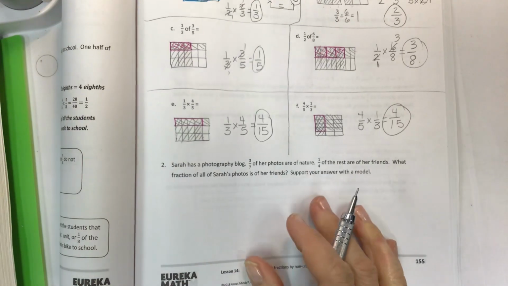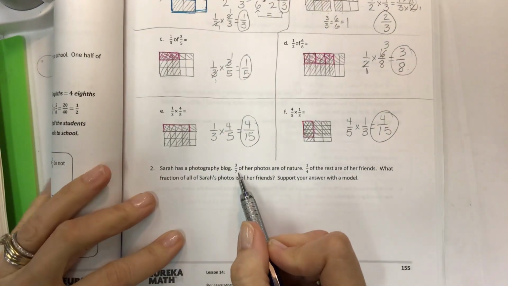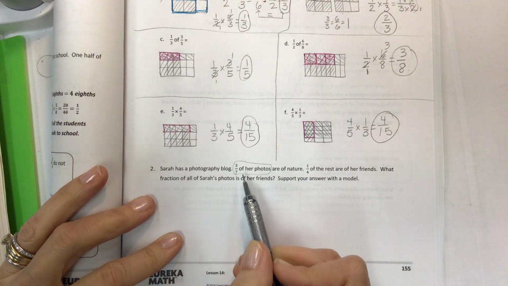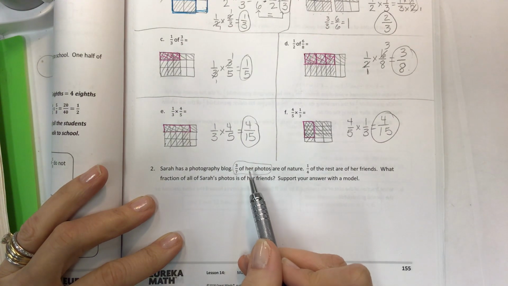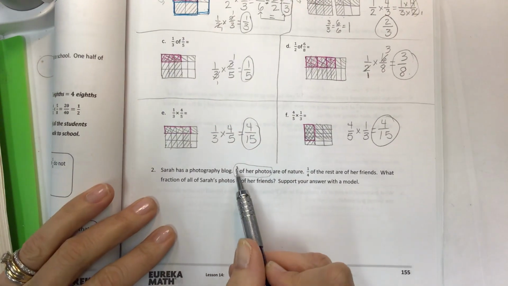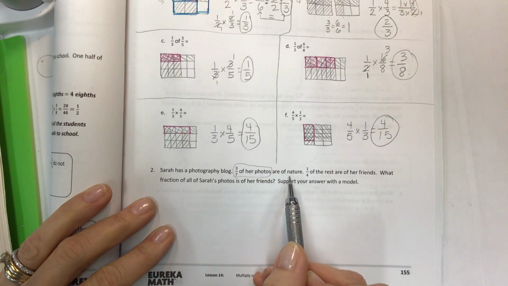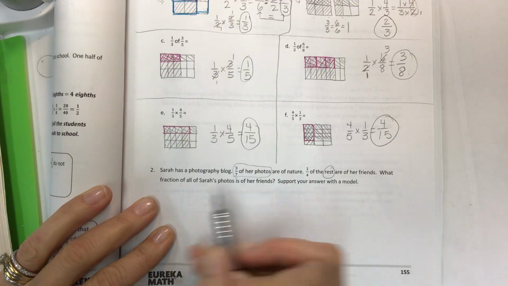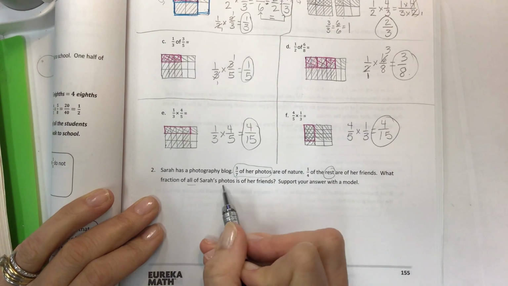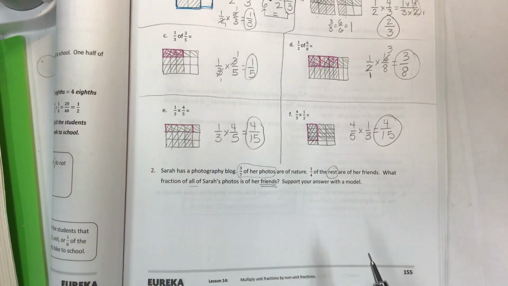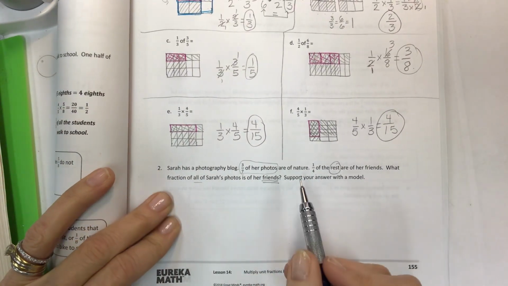Okay, Sarah has a photography blog. 3/7 of her photos, watch out where the fractions go, remember. Are they going to ask us about the fraction that's in the problem or the fraction that's not in the problem? So be careful. 3/7 of her photos are of nature. 1/4 of the rest are of her friends. What fraction of all of Sarah's photos is of her friends? Support your answer with a model. That means make a little area model here.